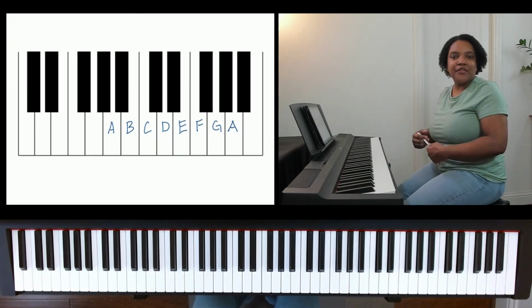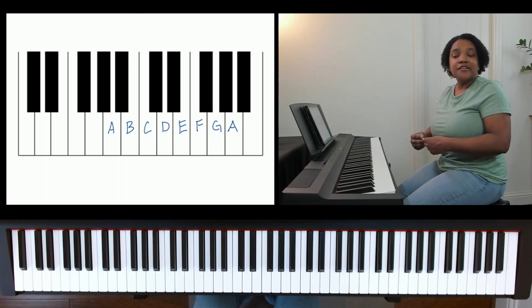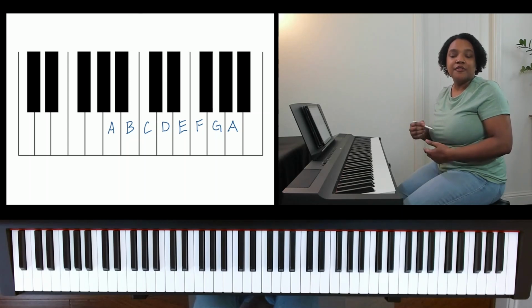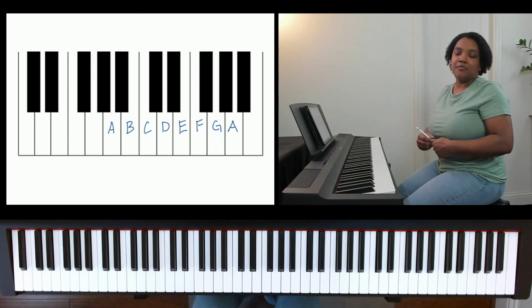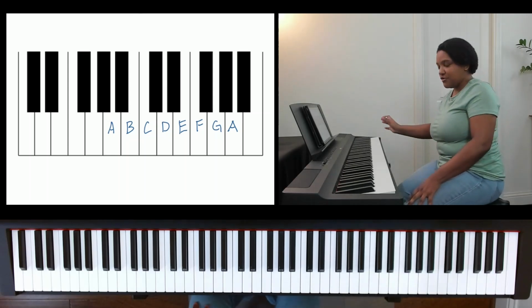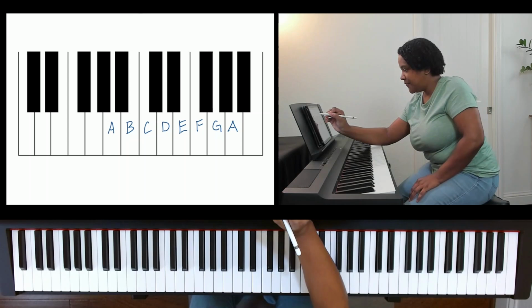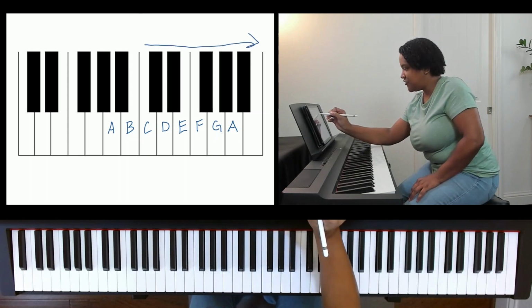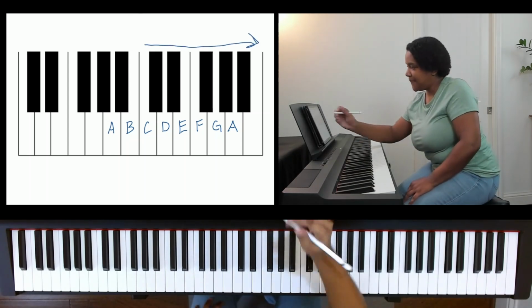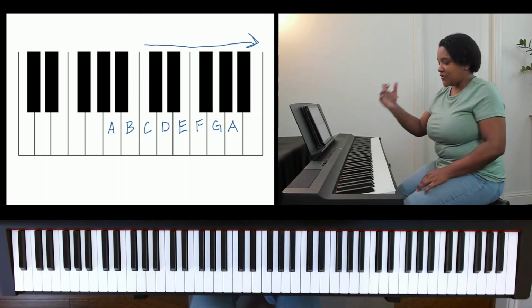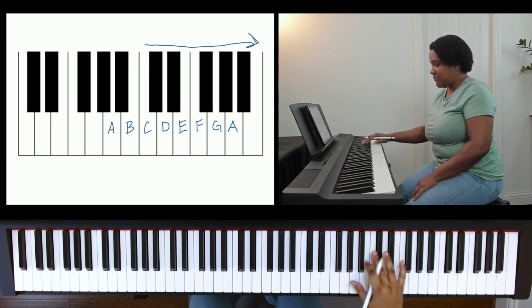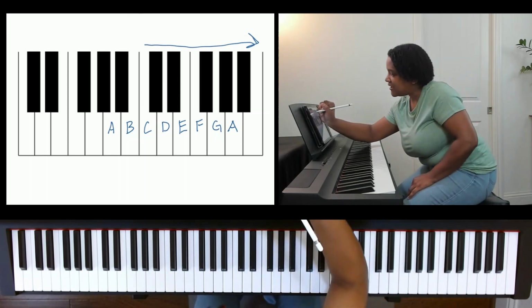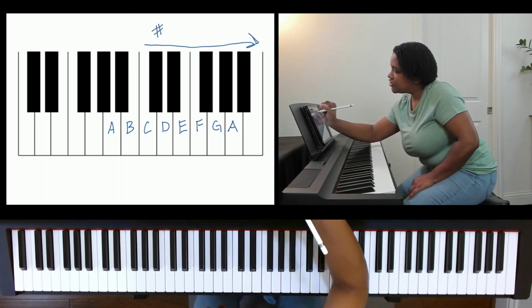Now that we've identified all of the white keys, let's go ahead and talk about the black keys. So earlier in the video, I had mentioned that if we go to the right of the keyboard, the pitch gets higher. So when we go up the keyboard, all of our black keys become sharp notes.